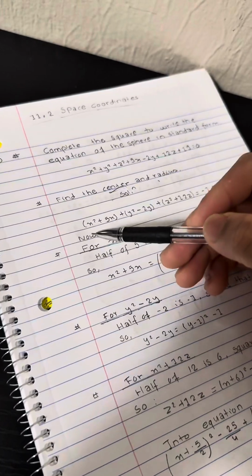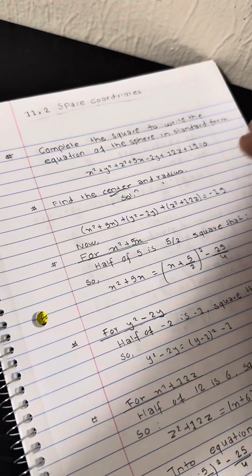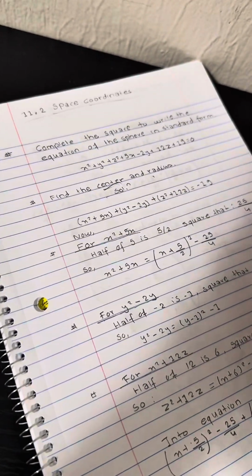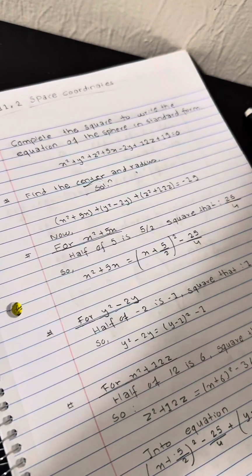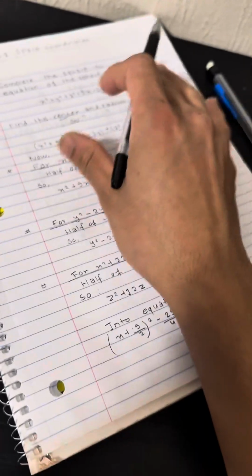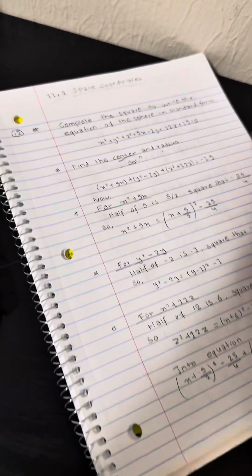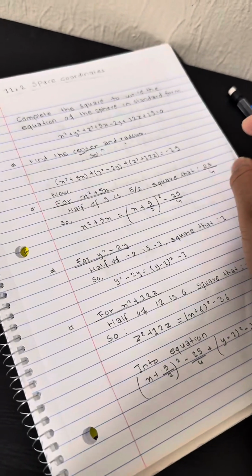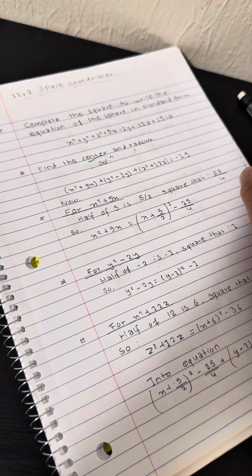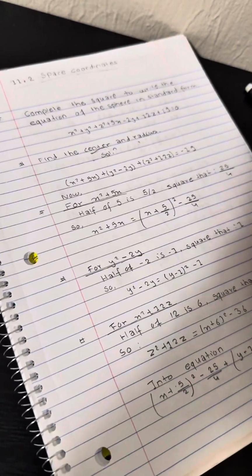So x square plus 5x plus y square minus 2y plus z square plus 12z. I put them in the same bracket. Now we group the terms of each variable so we can complete the square.